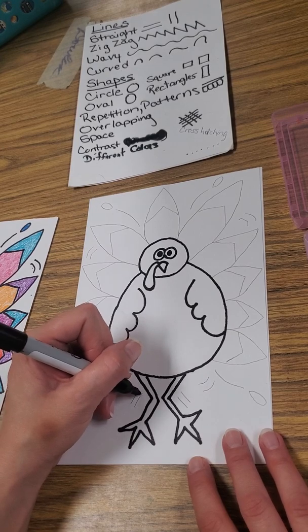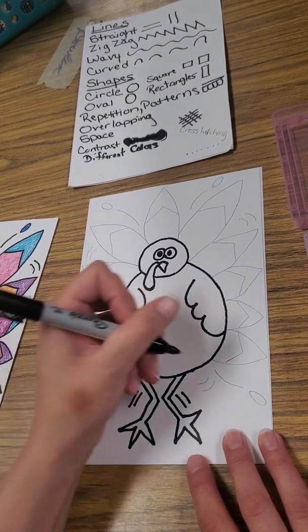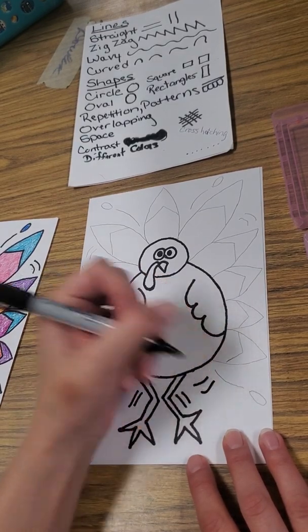And then we're going to add our motion lines. So just draw like 2 lines here. And 2 lines here.